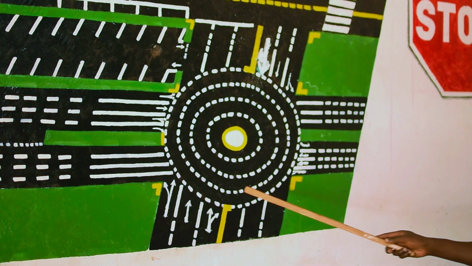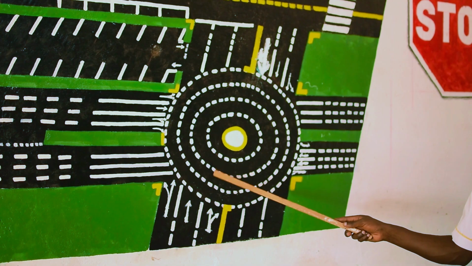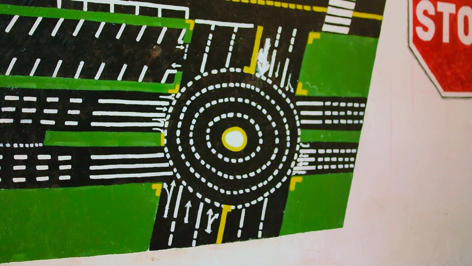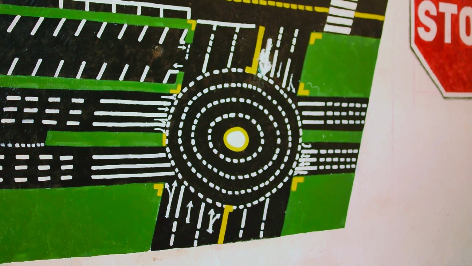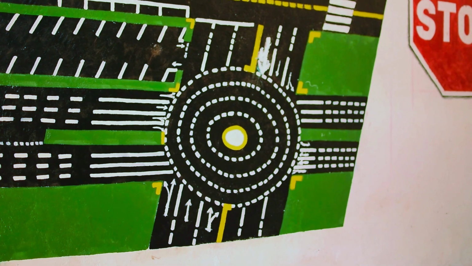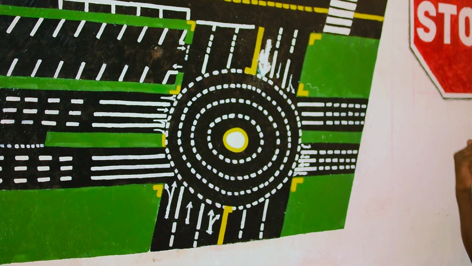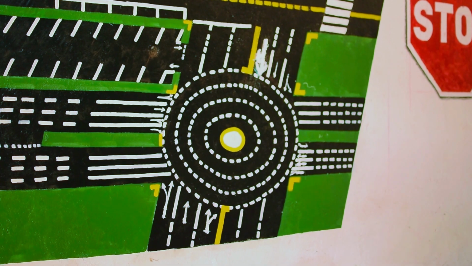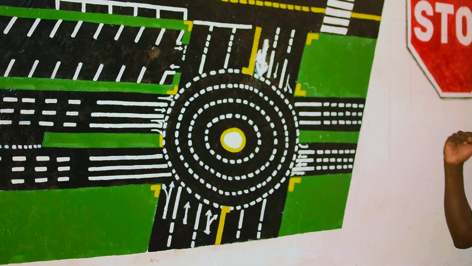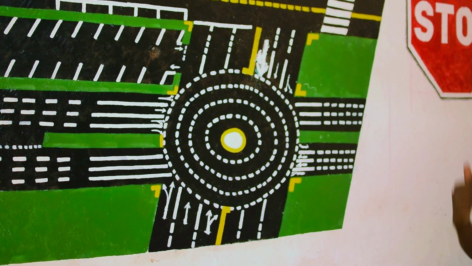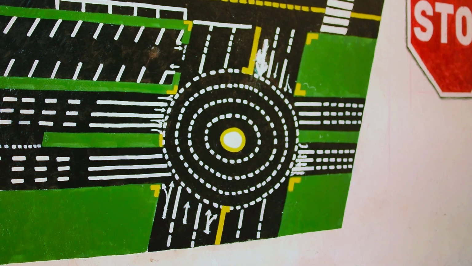We also have white broken lines within the roundabout. We don't have continuous lines within the roundabout because a roundabout is a place where you must enter, it's a place where you cross. While broken lines allow you to enter or to join the roundabout, white broken lines also help you to cross.